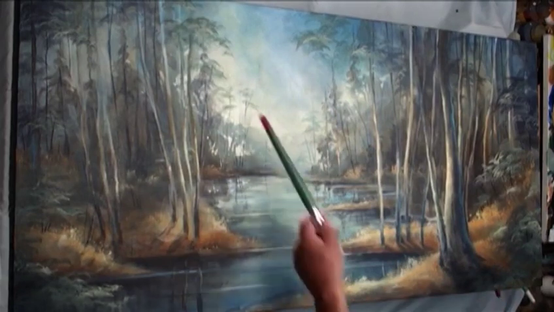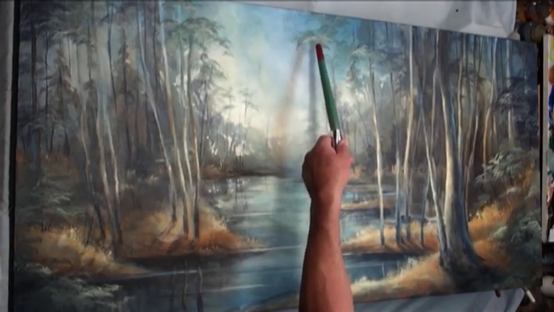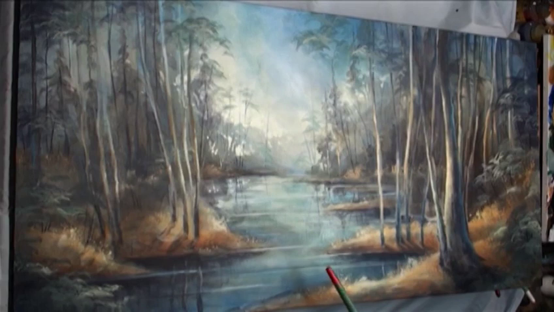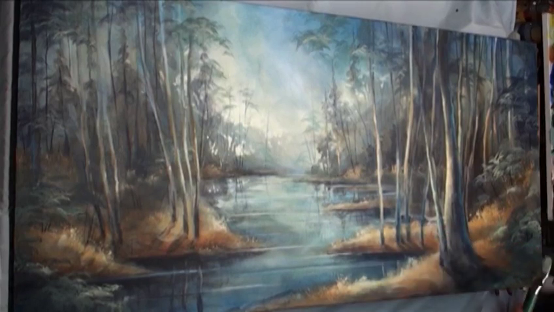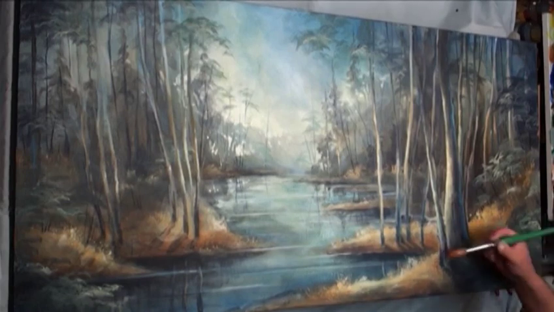I want to add a little bit more color in the sky and in the water, and I want to bring in some burnt sienna and bring it into the land areas here. Burnt sienna, I have to say, is at the top of my list. I absolutely love this color. Not so much because of its appearance, but because of all the things I can do with it.